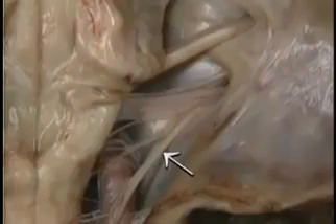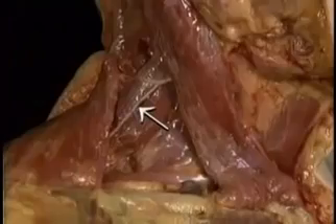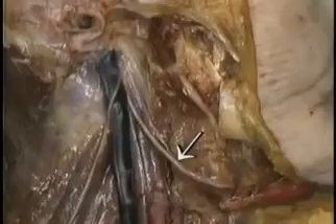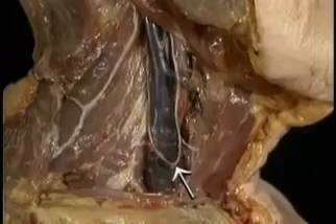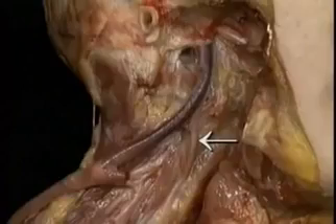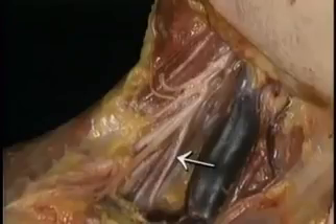Here's the spinal accessory nerve, inside and outside. Here's the hypoglossal. Here it is again. Here's its descending branch. Here's the ansa cervicalis. Here's the sympathetic trunk. Here's the phrenic nerve.